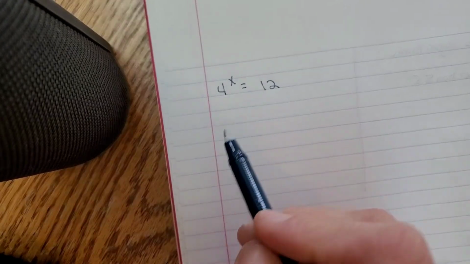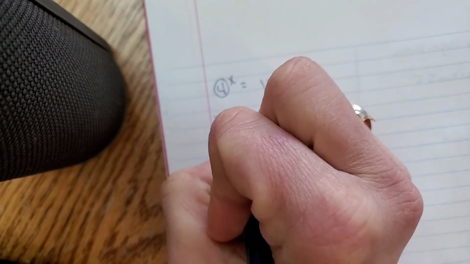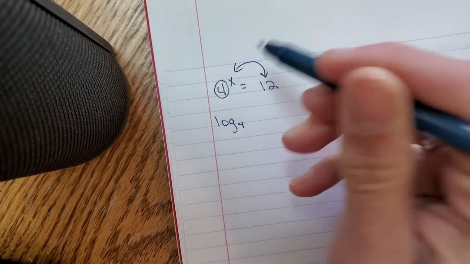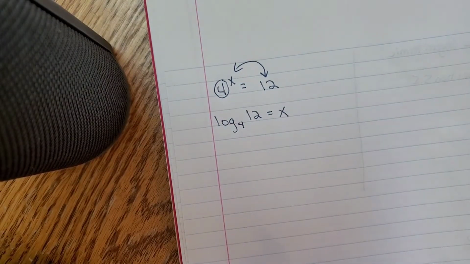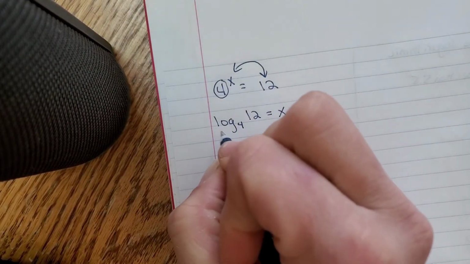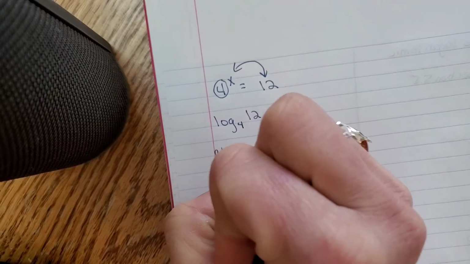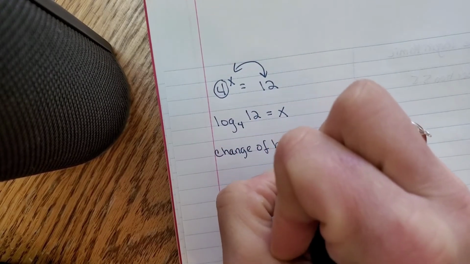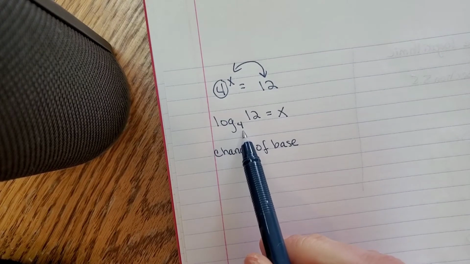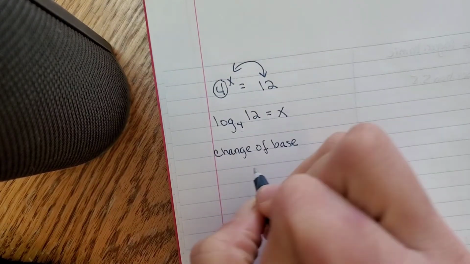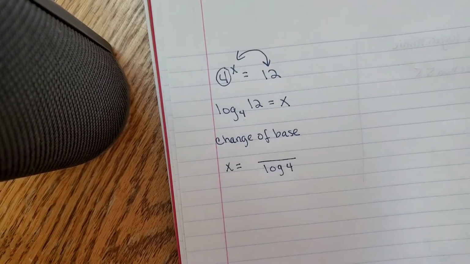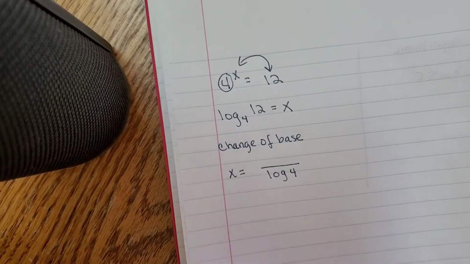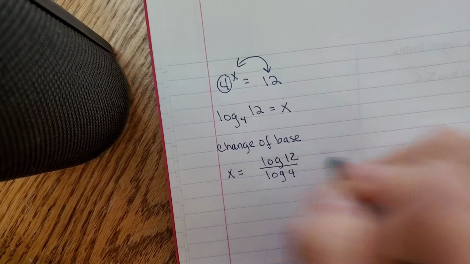So I'm going to rewrite this using logs. Remember, the base of the exponent becomes the base of the log. And then these two numbers will switch. So this becomes log base 4 of 12 equals x. Now I can use this, or I can rewrite this using change of base. Remember, we remember base to bottom. So I'm going to use a fraction saying x is equal to log 4, that goes on the bottom, base goes to the bottom, and then in the numerator it's log 12.